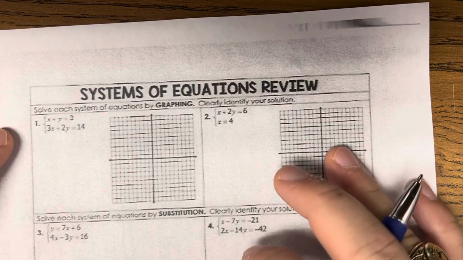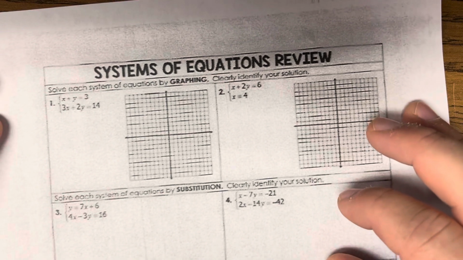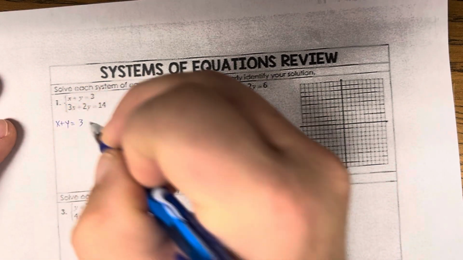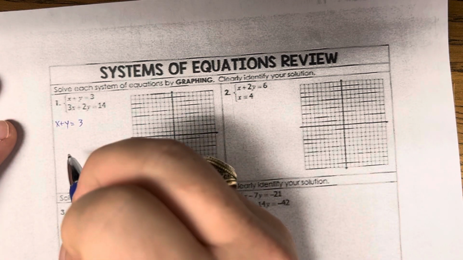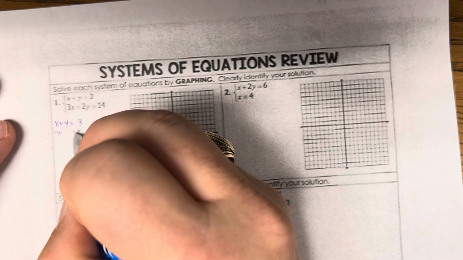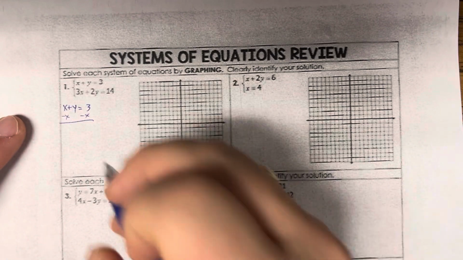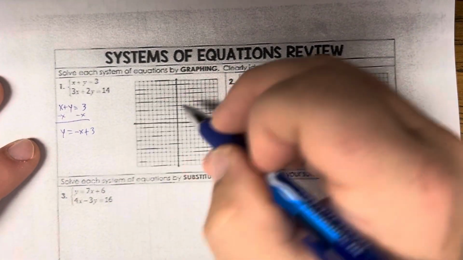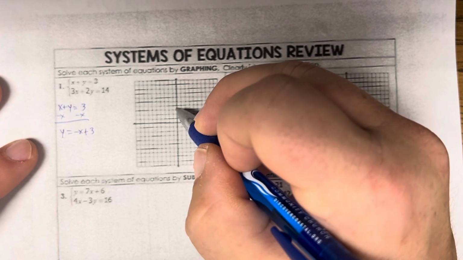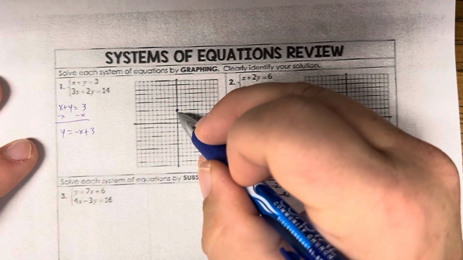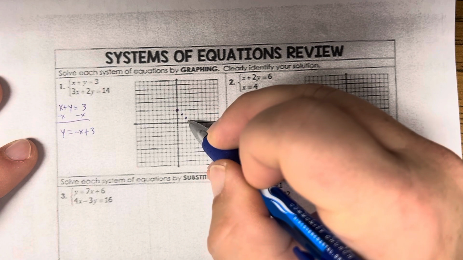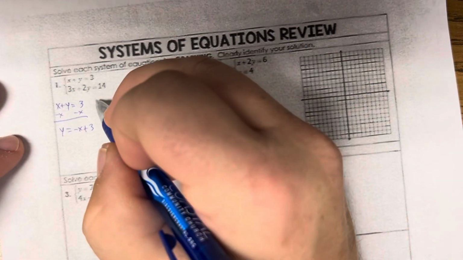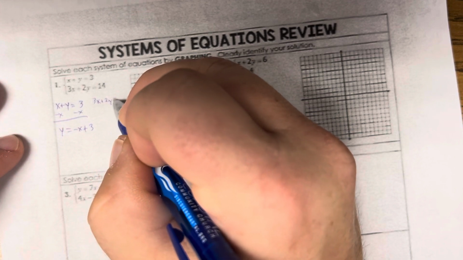All right, so this doesn't give a whole lot of space. You may need some extra paper, but we have x plus y is equal to 3. And so to solve by graphing, I want to move the x over to get the y by itself. I want to solve for the y. So y equals negative x plus 3. So we're going to start at 3, 1, 2, 3. And my slope is negative 1, so down 1, right 1, down 1, right 1, down 1, right 1, down 1, right 1.